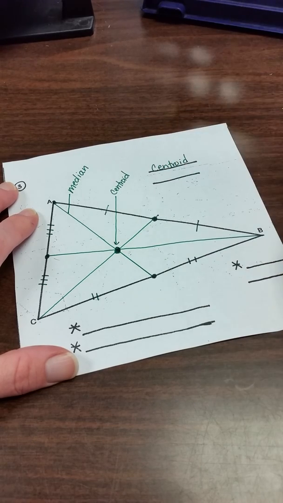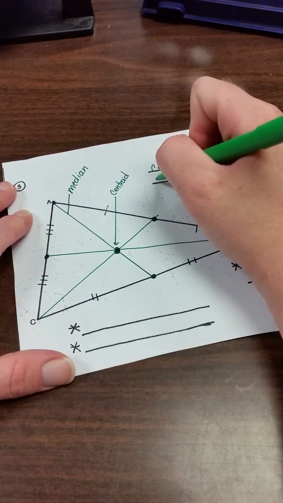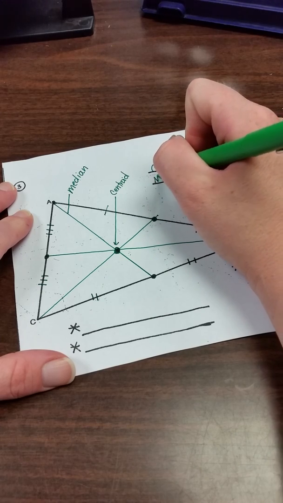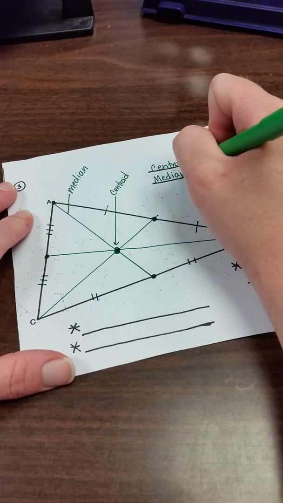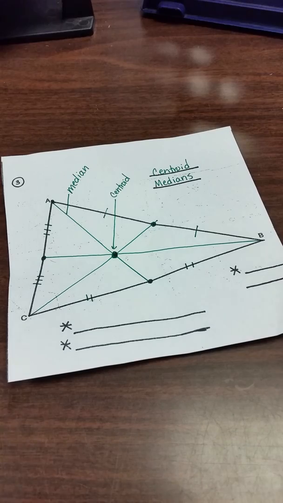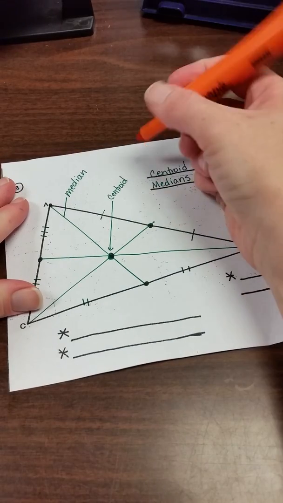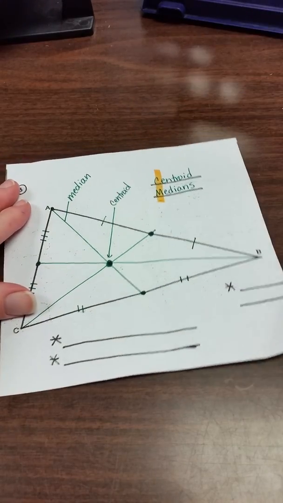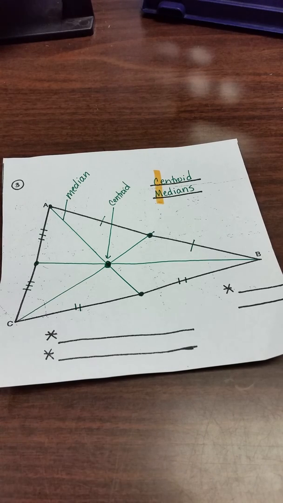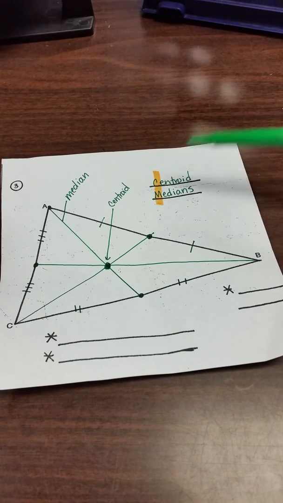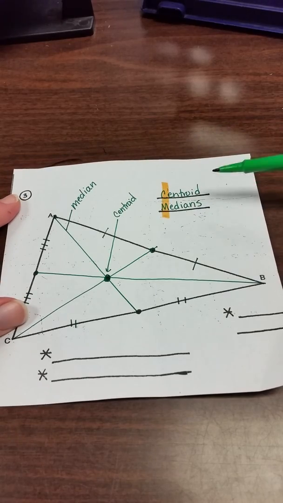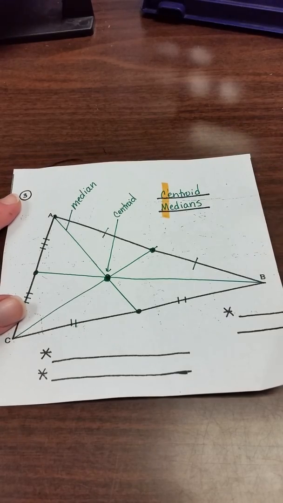And the centroid is created by medians. And if you remember on your poem, you have CM. On my poem, it was cuz mom. Whatever your poem is, the C stands for centroid, the M stands for median.